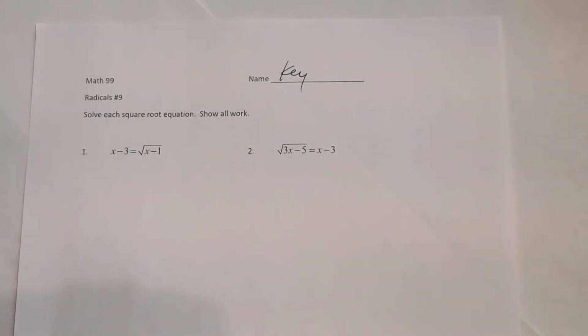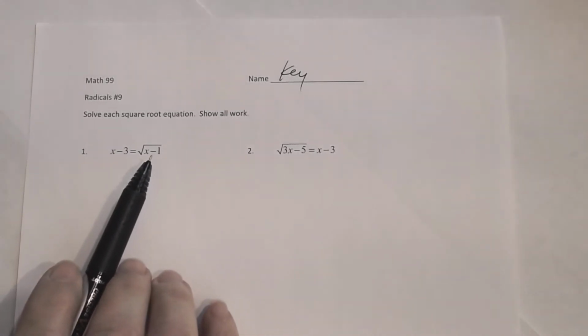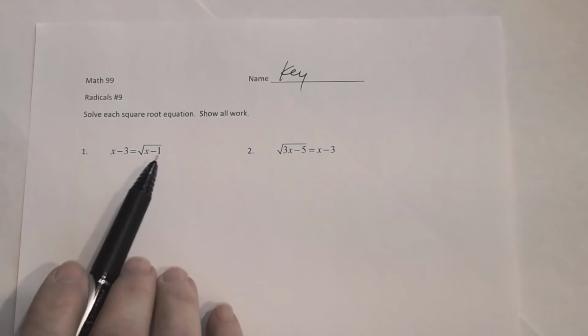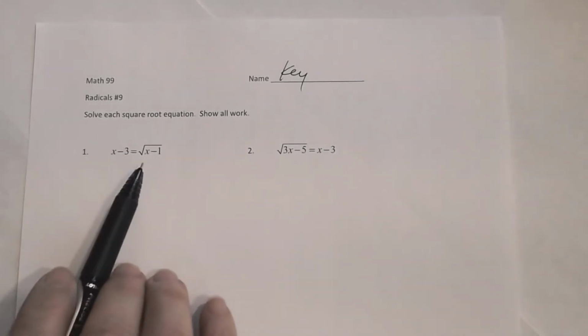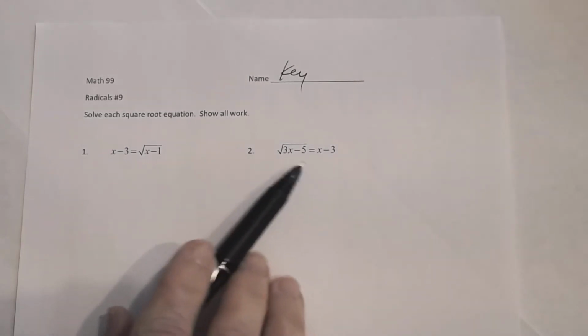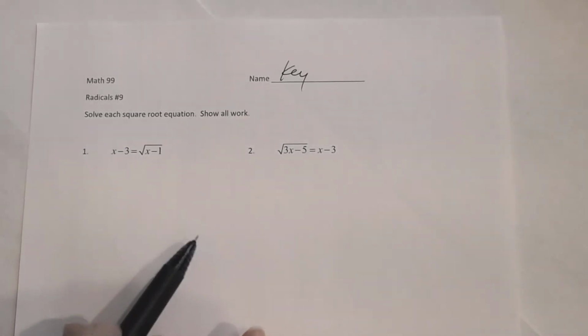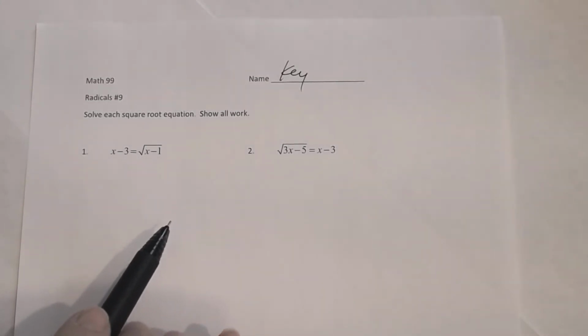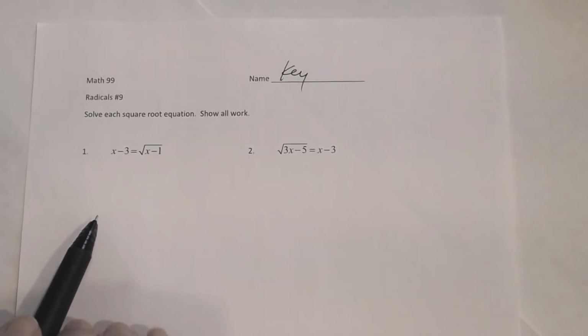This is a key to worksheet number 9, and in this case, again, we're solving square root equations. Notice, though, that in these two problems, we have variables on both sides. So we have a variable here and a variable here. Same thing here. So we're going to need to be a little bit more careful with these problems versus one in which the variable only appeared in the radicand.